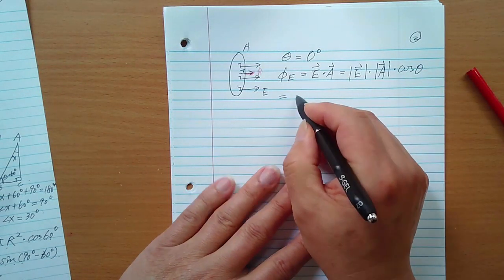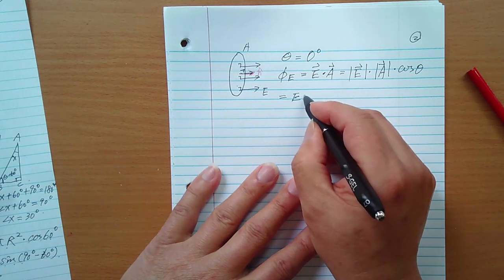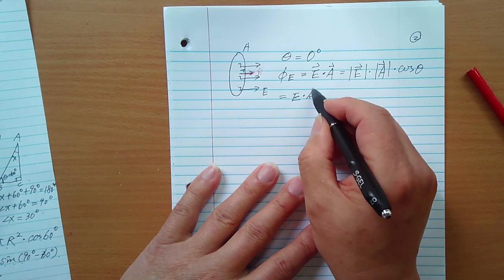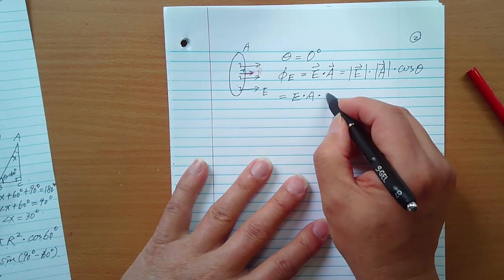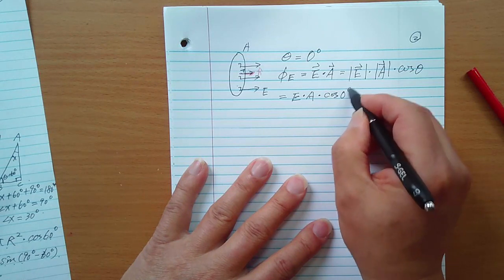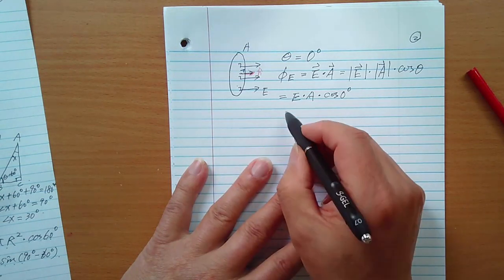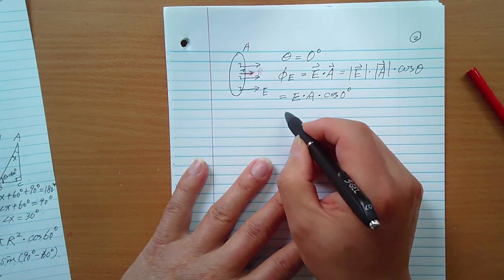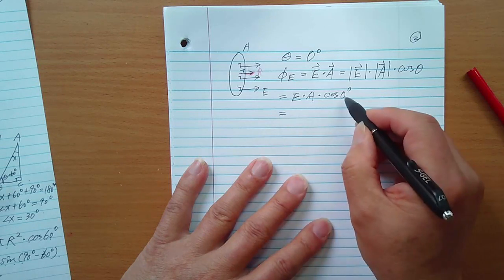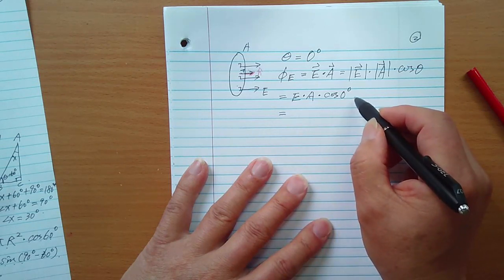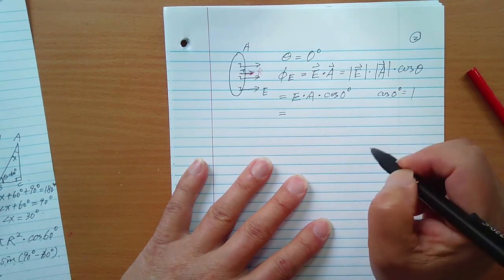We can rewrite it as E, which means magnitude because we don't have arrow, A is, again, we're talking about the area without arrow, times cosine 0 degree, right? Because the angle is 0 degree. Now, before even plugging in the detail, let's look at the cosine 0 degree. What is cosine 0 degree? So cosine 0 degree equals 1, right?